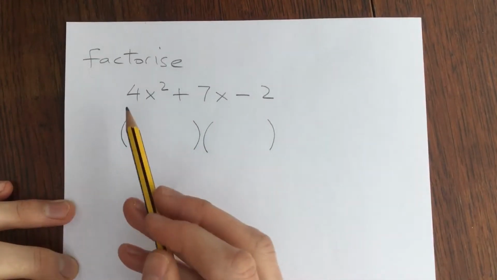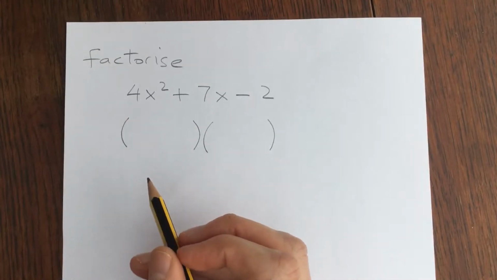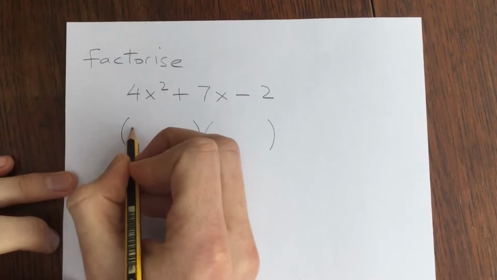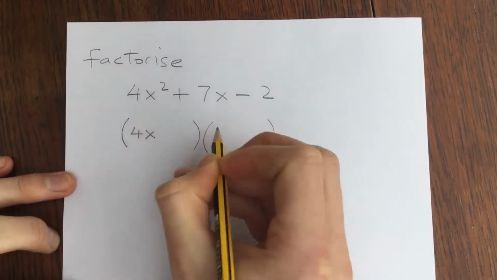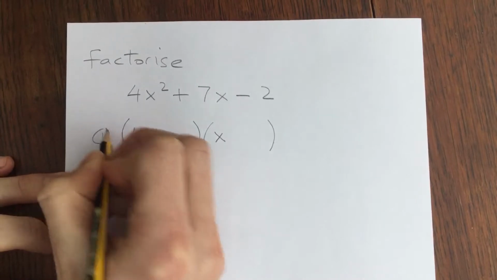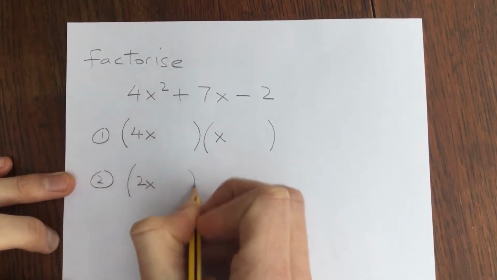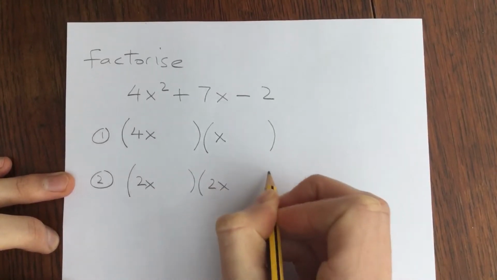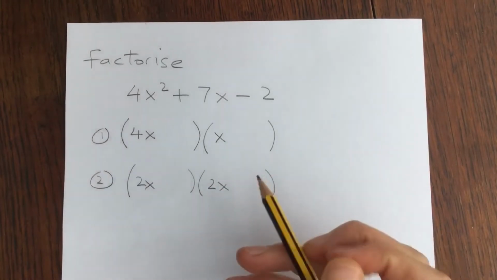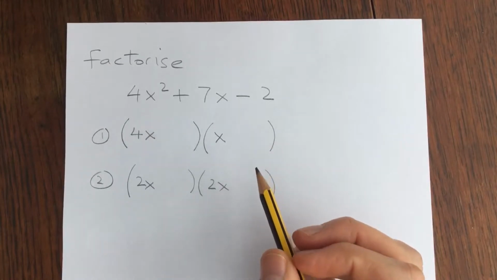Now in this case we've got a 4x squared term. So there's two neat ways of getting that. We can either have 4x and x as our lead terms. So that's one solution. Alternatively, we could have two lots of 2x. We don't know at this stage which one is correct, which one we're going to need.